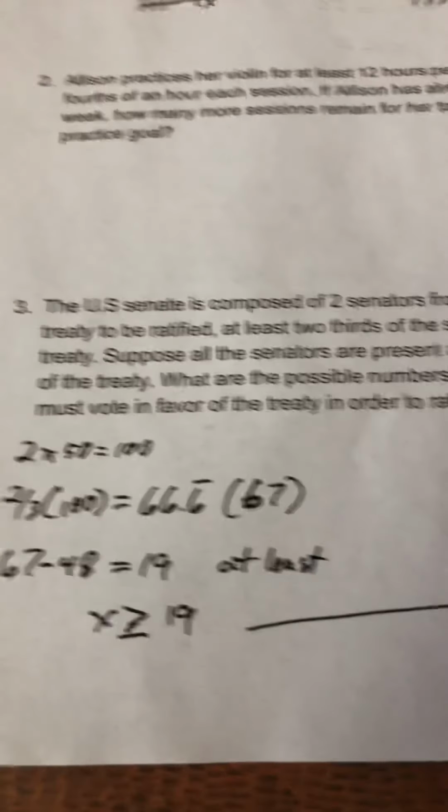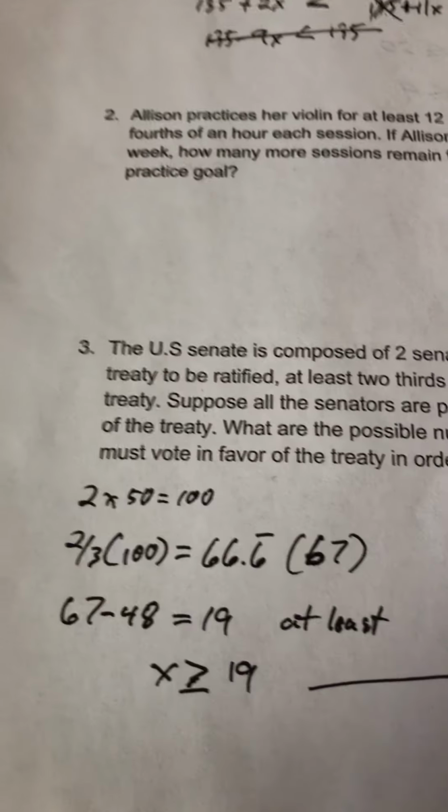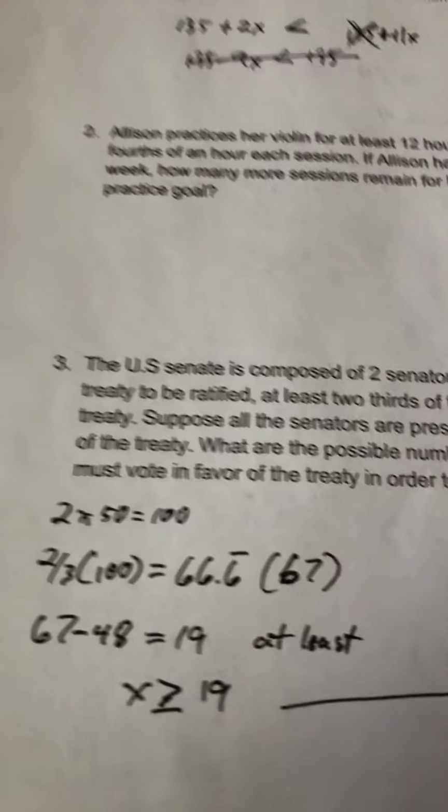Number 3, go ahead and try 2 on your own. Try those even ones on your own. Make mistakes. It's okay. We learn from them. I learned from my own mistake in number 1.